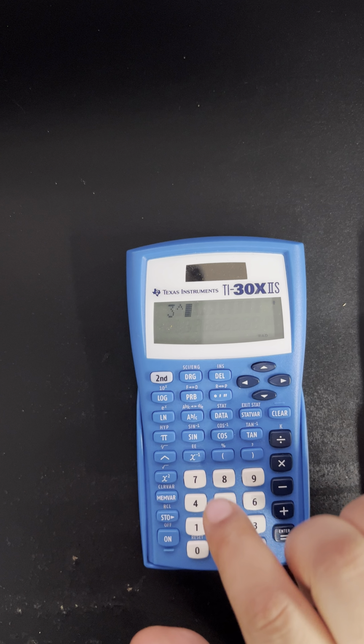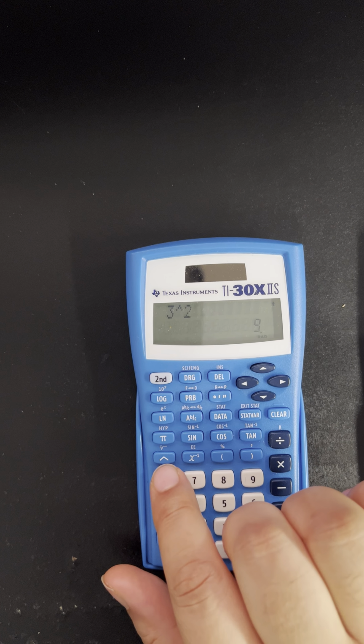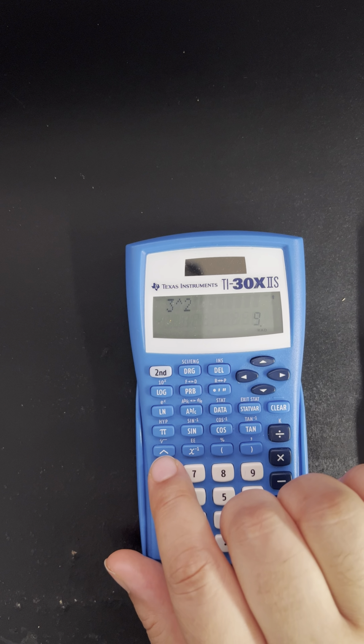So 3 to the power of 2 is 9, okay? So you should know that this is for exponents, whether it looks like this or whether it looks like one of these. Okay, and then square root.